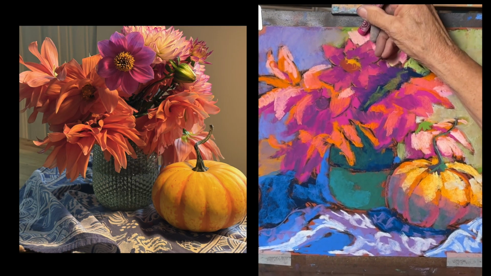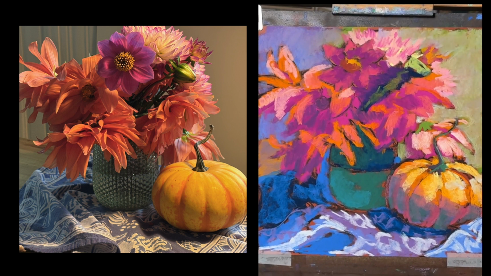So I can feel that it's starting to resist my putting more pastel down, especially up on these flowers with these kind of pink colors and all there. You can't do that many layers with them.